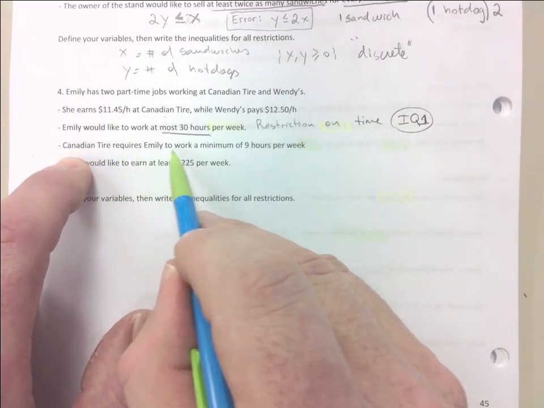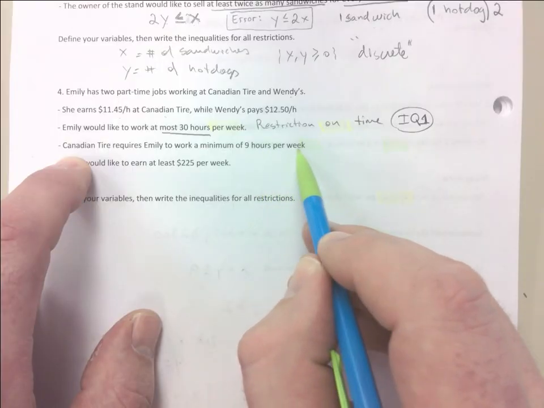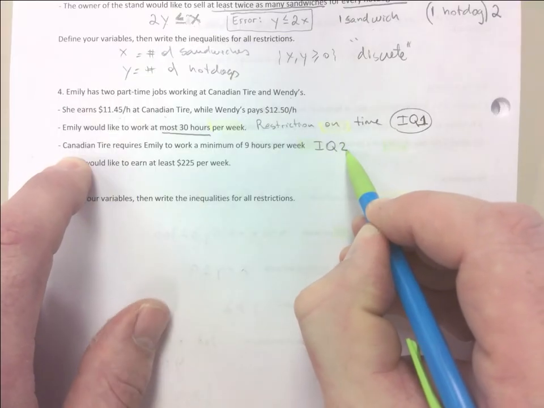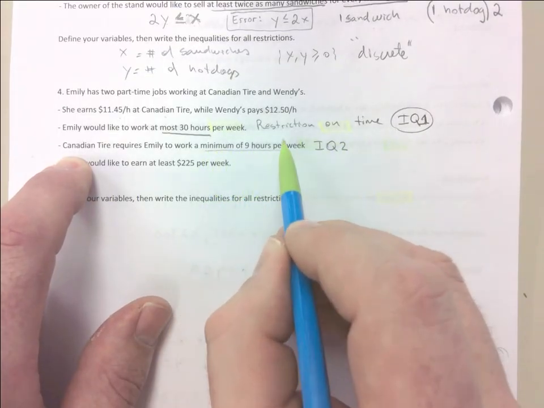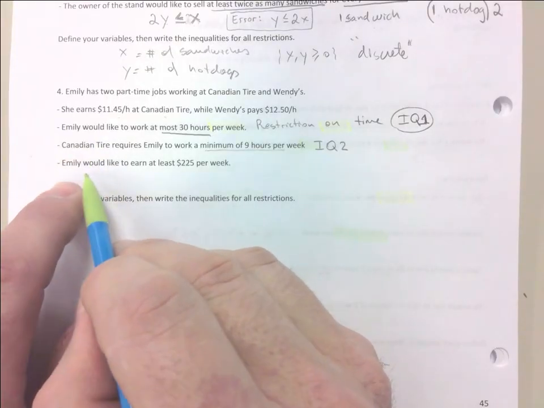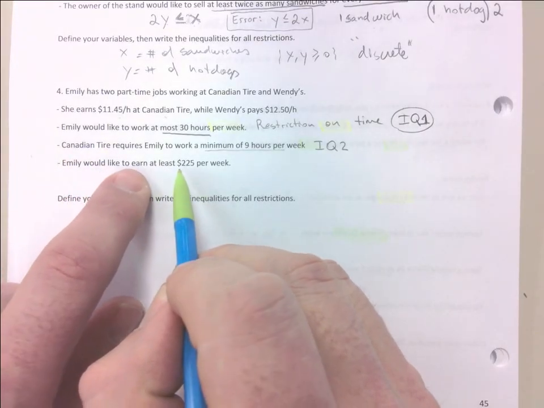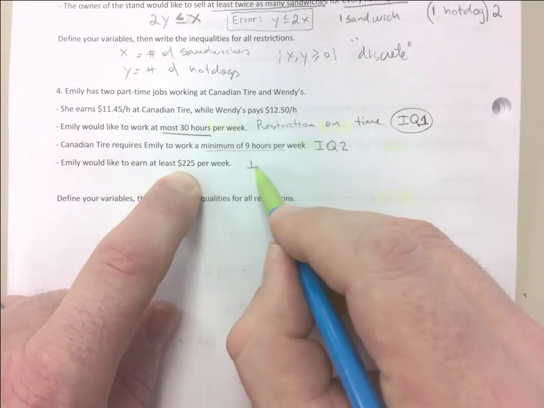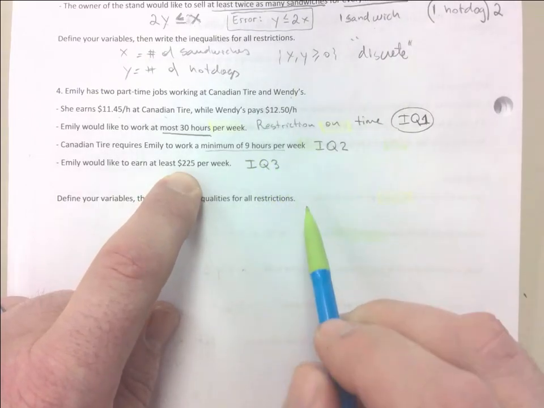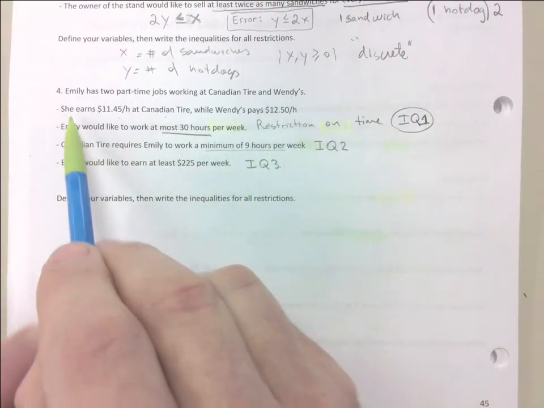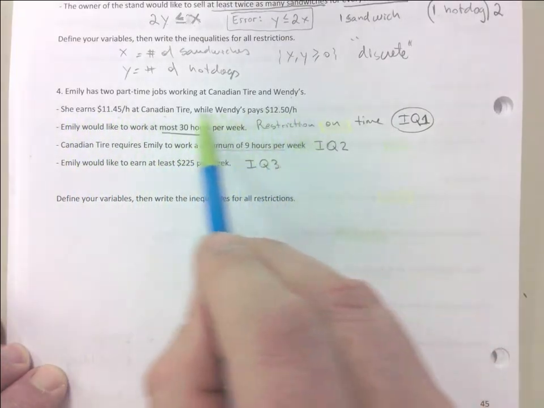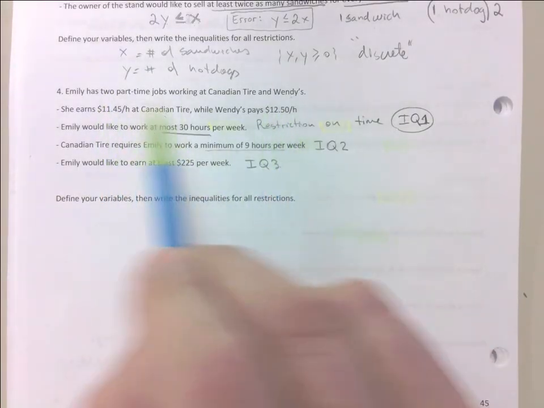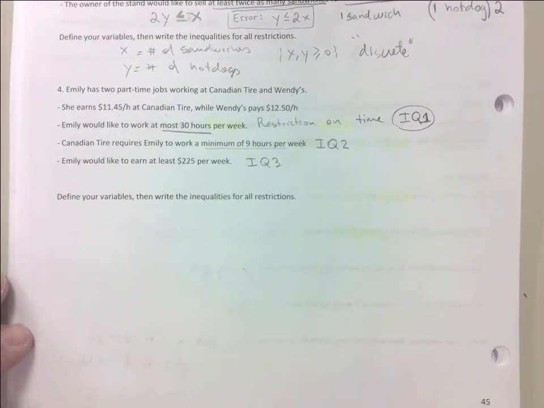Canadian Tire requires Emily to work a minimum of 9 hours per week. This would be inequality number 2 that I see. A minimum of 9 hours, specifically for Canadian Tire. Emily would like to earn at least $225 per week. This is inequality number 3. There's 1, 2, 3. And you might say, well, what about this one, Mr. Dirksen? Isn't that an inequality? Not really. That's just information, how much you're getting paid per hour at each job.